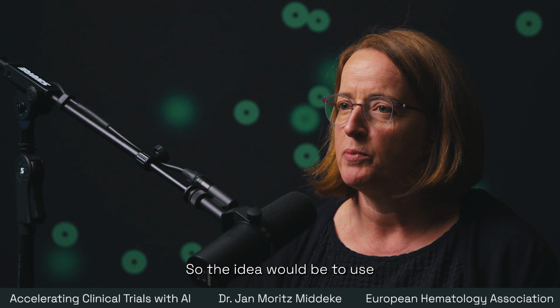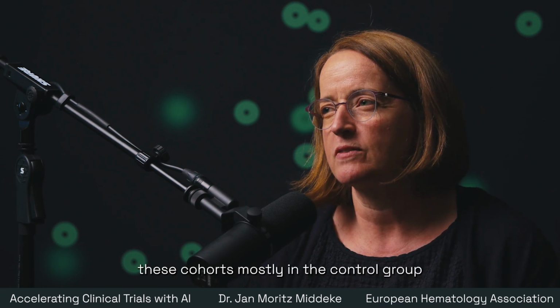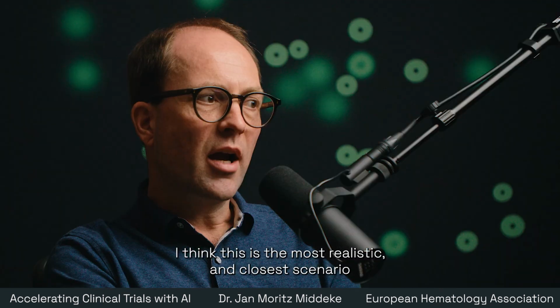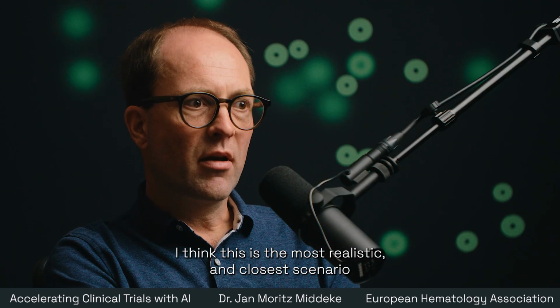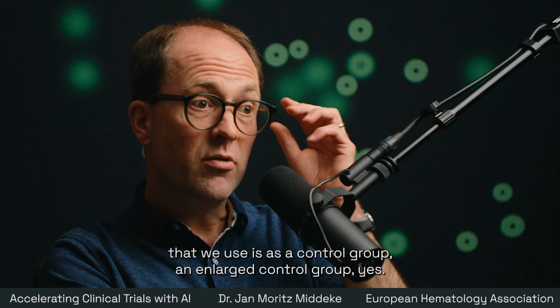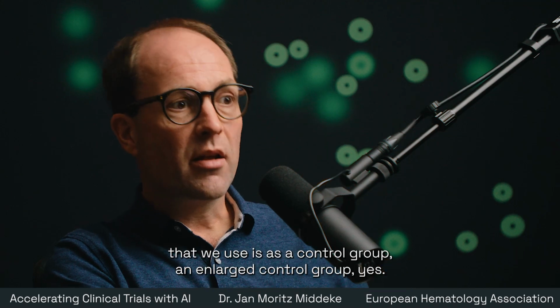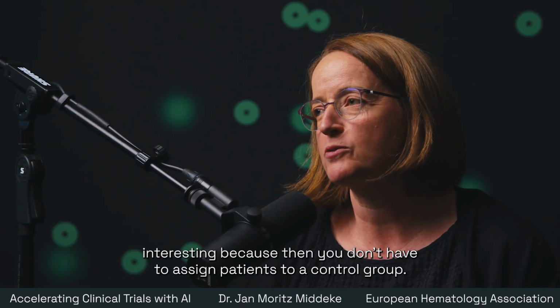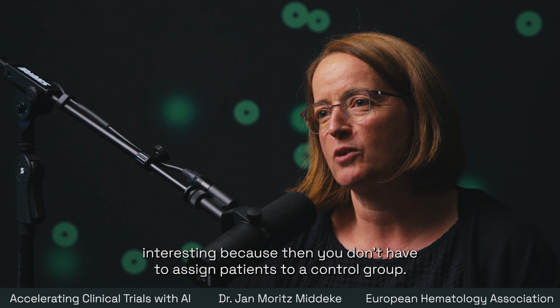So the idea would be to use these cohorts mostly in the control group in a clinical trial at the beginning at least? Yes. I think this is the most realistic and closest scenario, that we use this as a control group, an enlarged control group, yes, with a certain intervention. Which would be interesting because then you don't have to assign patients to a control group.